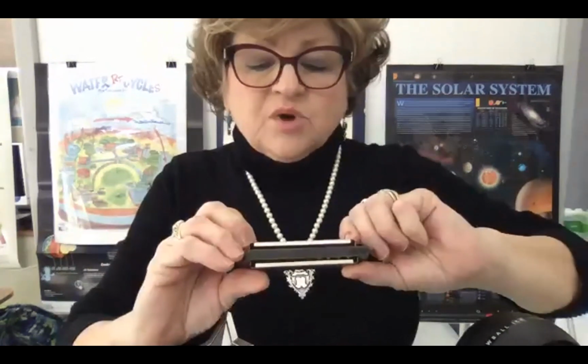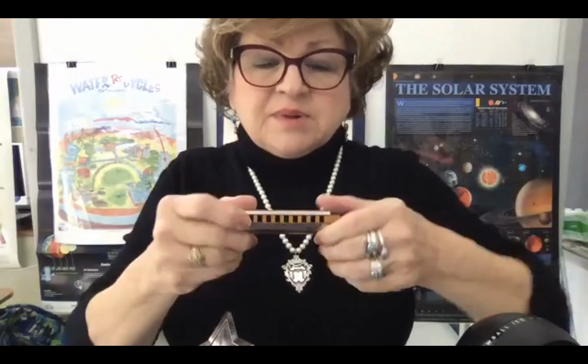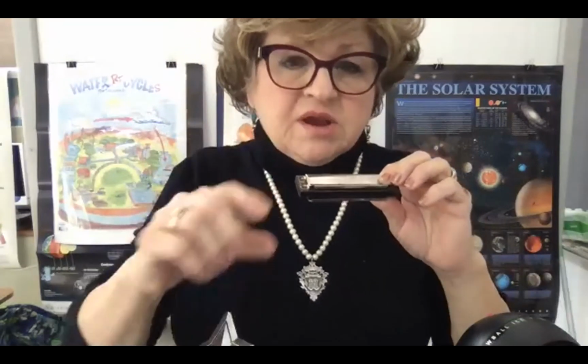I'm going to use a different kind of moving air, the air from my lungs. This is a musical instrument called a harmonica. This particular one is a Hohner Marine Band harmonica, and when I blow on it, it makes a sound. And the blow is going to be a push. I'm going to push the air out of my body.